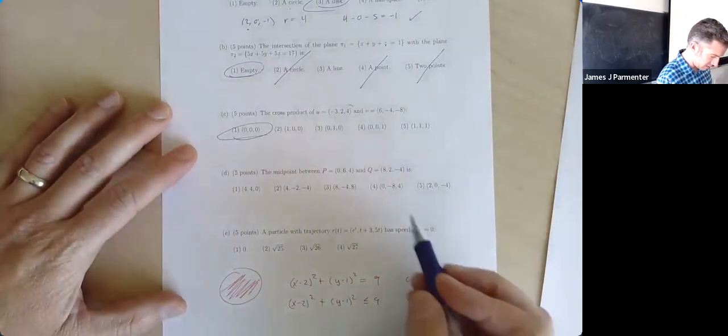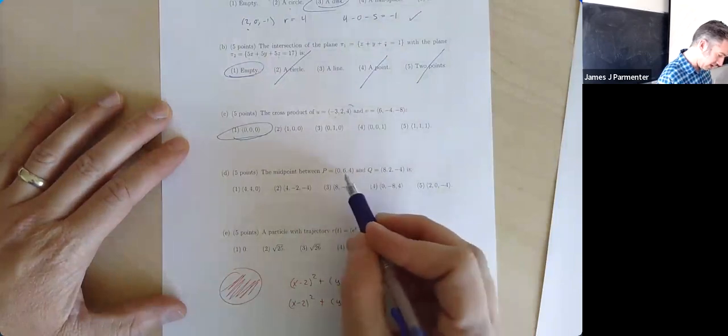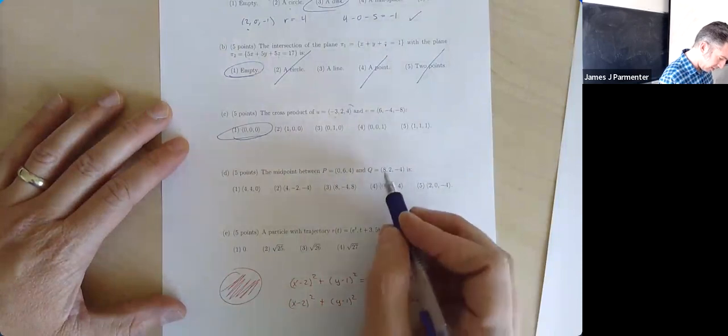Midpoint should not be hard. It's halfway between each. So it's half of 0 plus 8, half of 6 plus 2, half of 4 plus -4. So it's going to be the point 4, 4, 0.